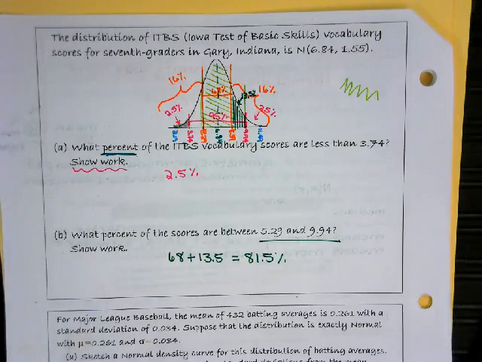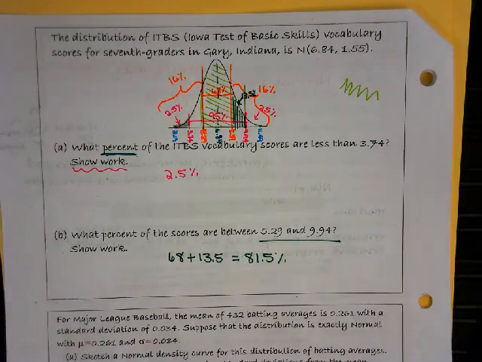I don't know what you said. I couldn't hear it from here, but if you say it makes more sense, then we're good. All right. Any questions? You guys are going to try one on your own.